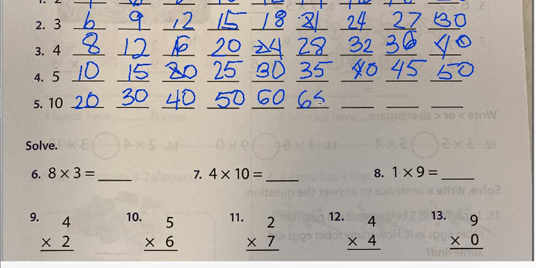Why is it 65? Oh no, it's not 65. Let's go back. Let's erase that. Let me start again. I have 10, 20, 30, 40, 50, 60.